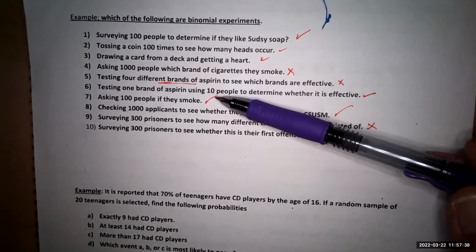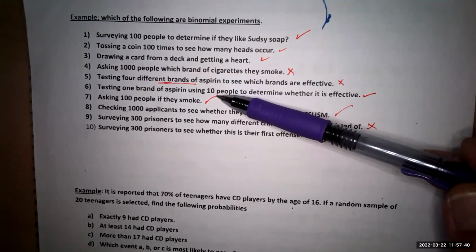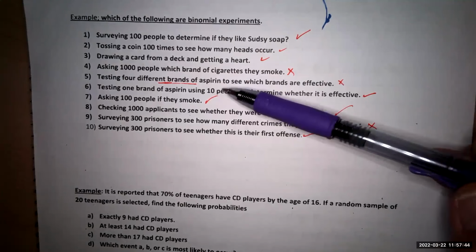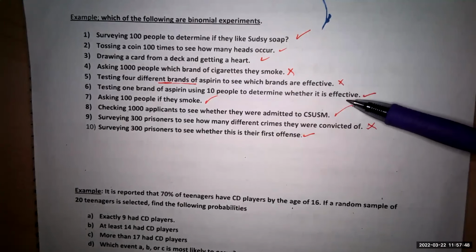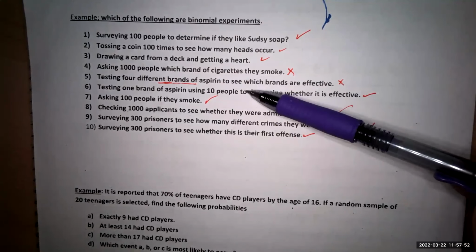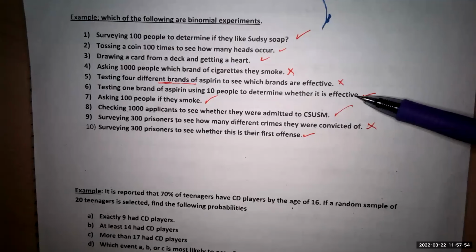So it's not. But the next one, testing one brand of aspirin using 10 people, and then you check to see whether it's effective or not. So number 6 is a binomial case because you're just asking a yes or no question. Any question?